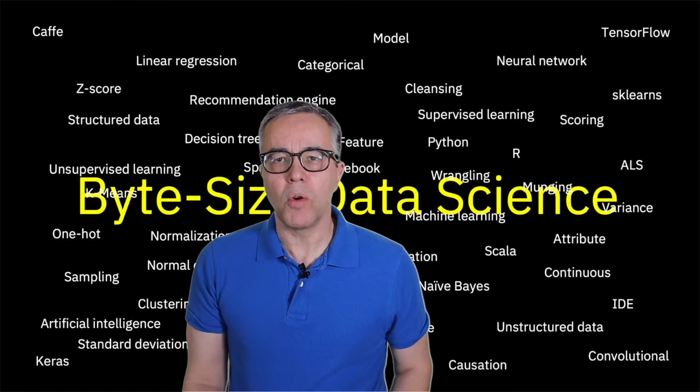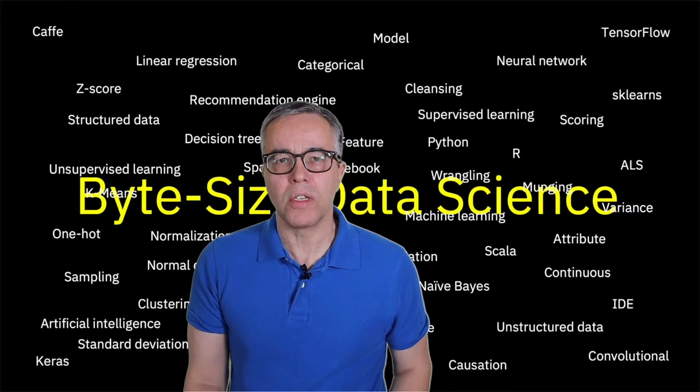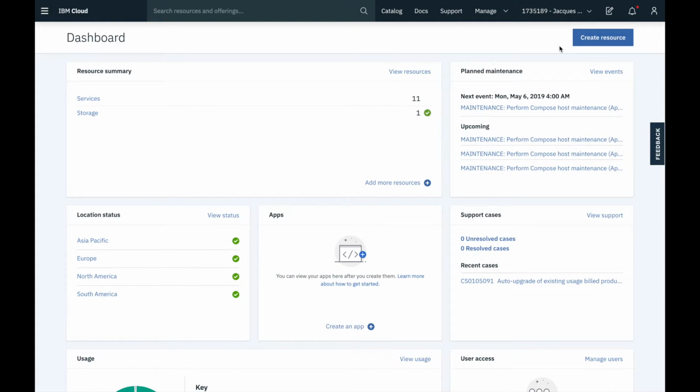To reproduce the demo, you'll need a few files. Their URLs are listed in the description. Make sure to download them before you start. I also assume you already have an IBM Cloud account. If not, you can easily create one. Just use the link in the description to create an IBM Watson Studio account, which will also be your cloud account. Now that we are in our cloud account, the first step is to create a resource using the blue button in the upper right.